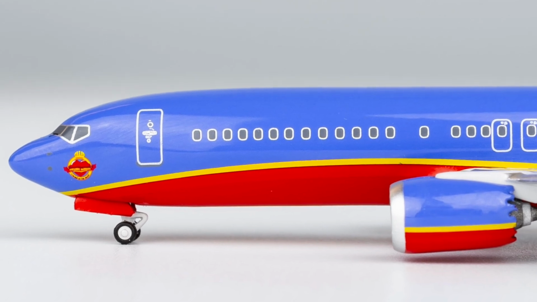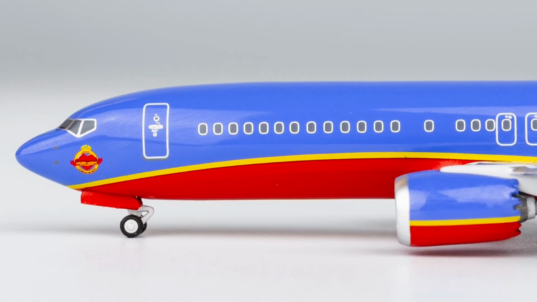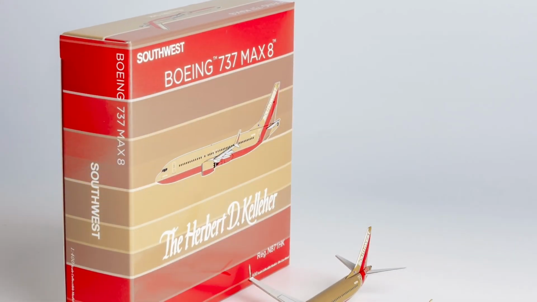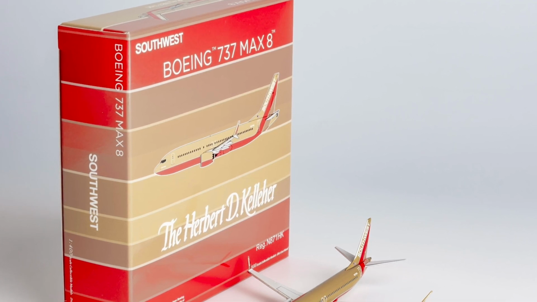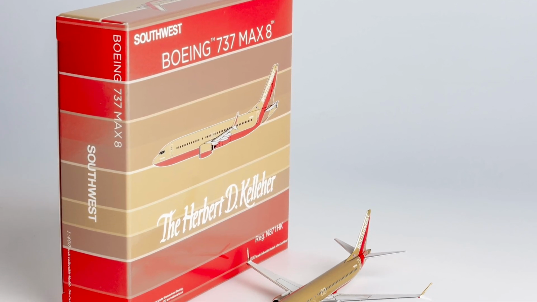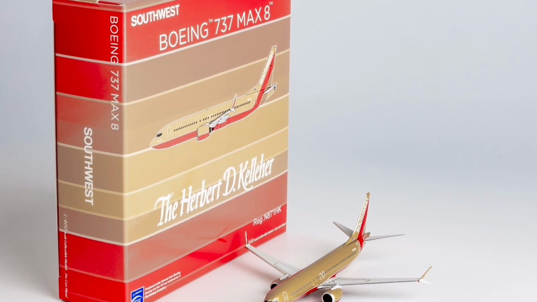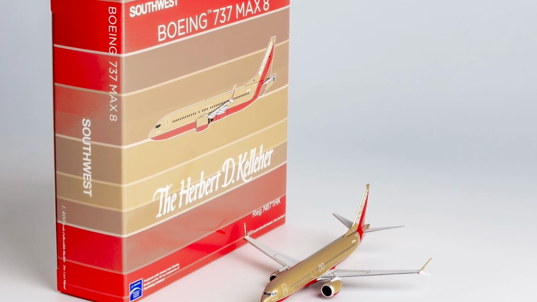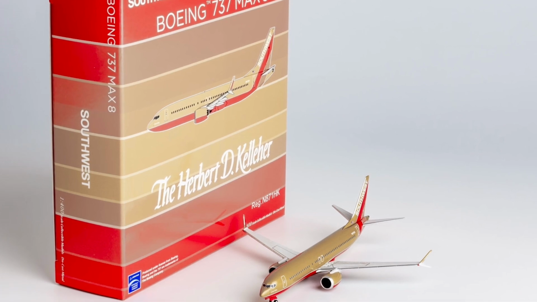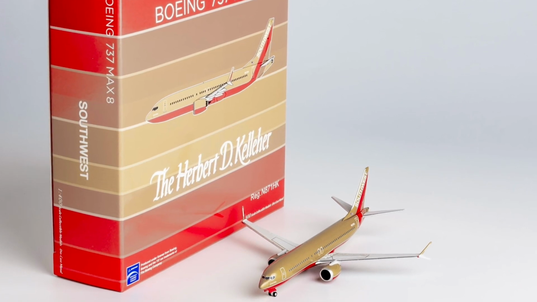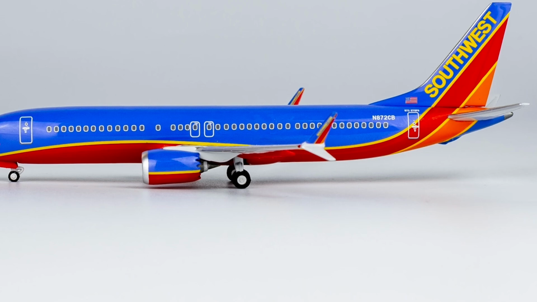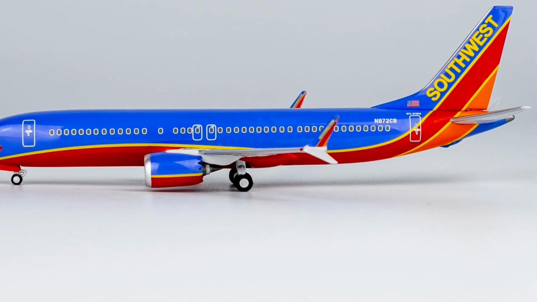Two, they have slightly simpler undercarriage. And three, they're missing some of the finer detailed printing like radome lines, door hinges, line paneling on the engines, that kind of thing. But otherwise, what you're getting is the same model at a substantial discount. So those are the differences that I see with these.